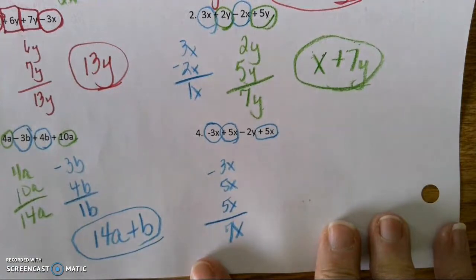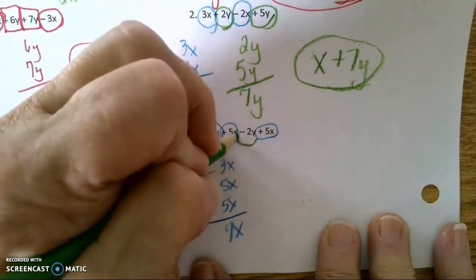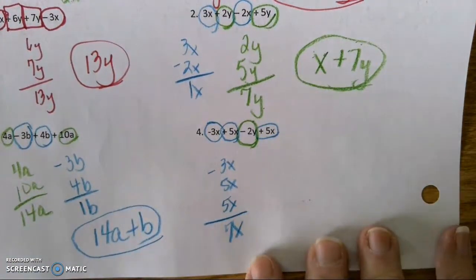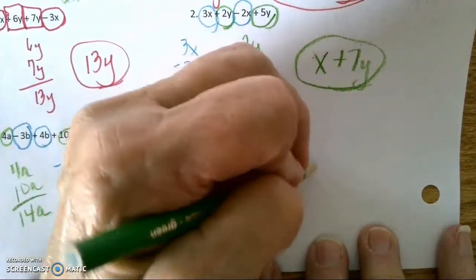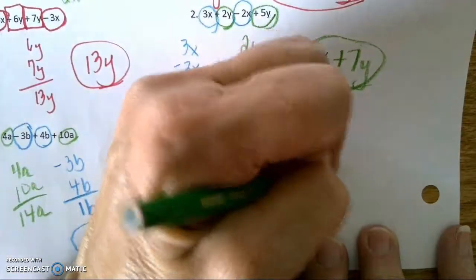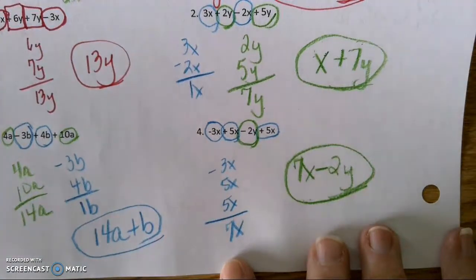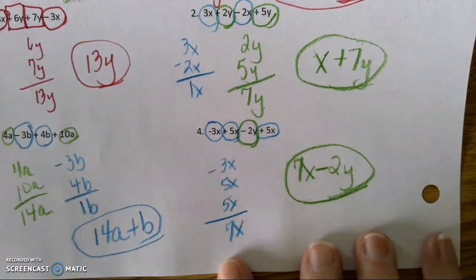Now, notice I just have a negative 2y by itself. So all I need to do now is just rewrite this as 7x minus 2y. So I'm kind of collecting those terms and adding them together.